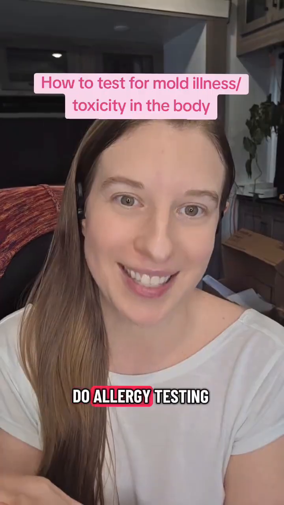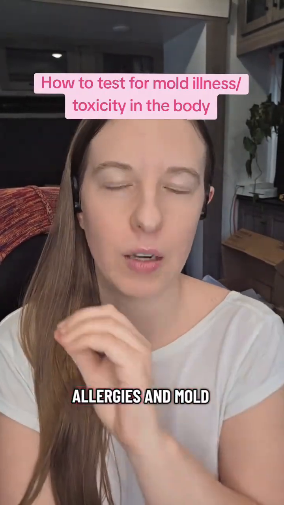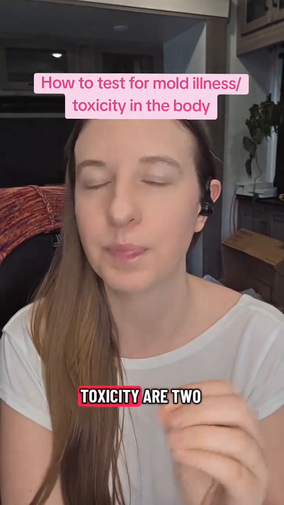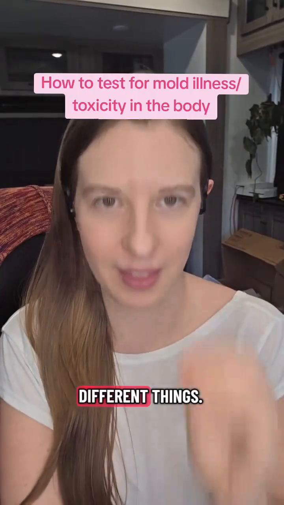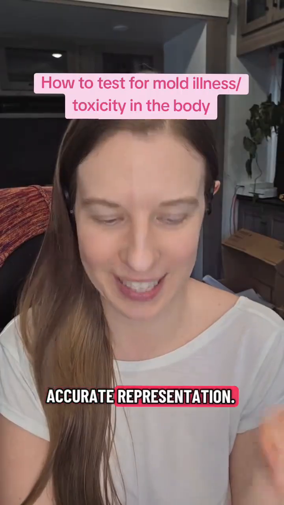Some people will do allergy testing for mold. Mold allergies and mold illness or mold toxicity are two different things. They are not the same. This will not give us an accurate representation.